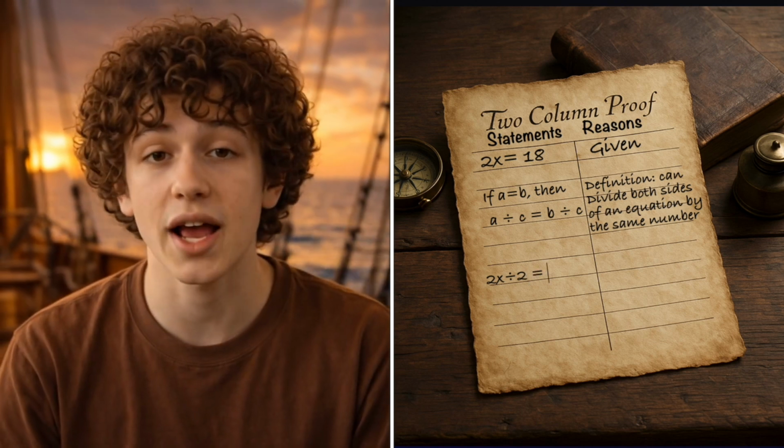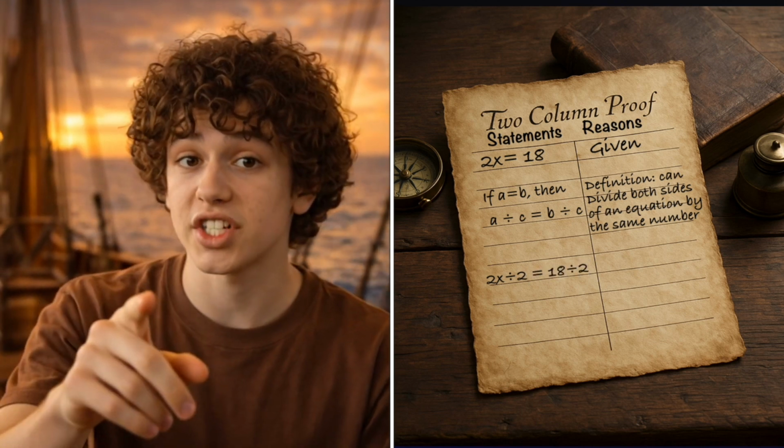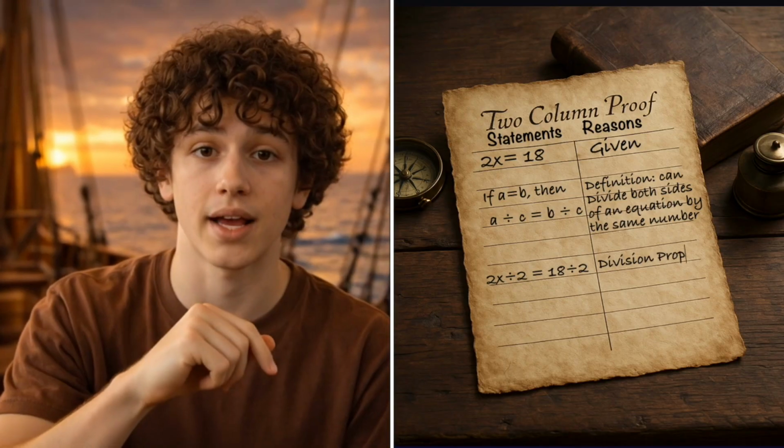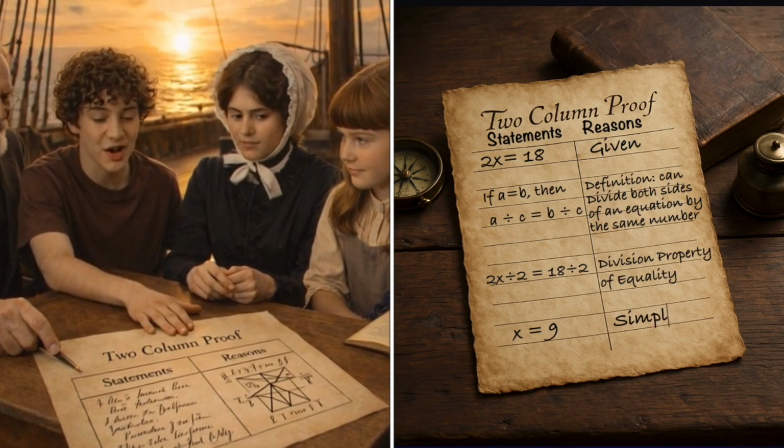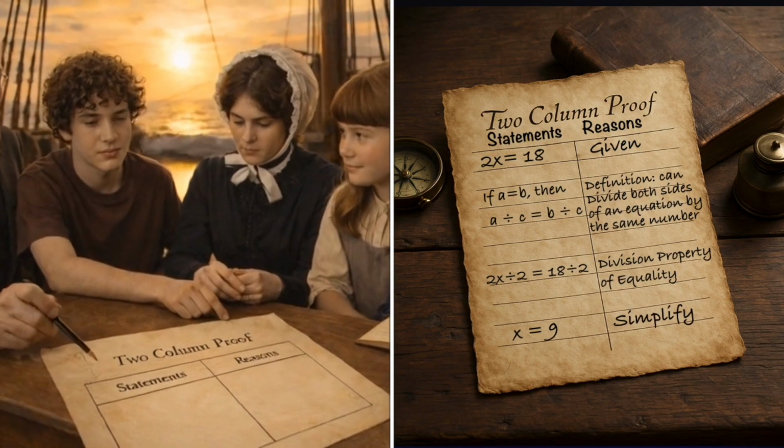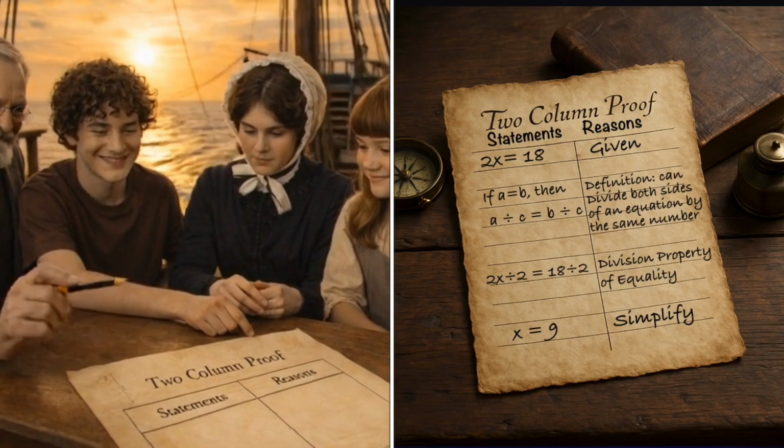Step 3. Divide both sides by 2. Under reasons, write division property of equality. Step 4. X equals 9. Simplify. The proof is complete. Well done, Jaden.